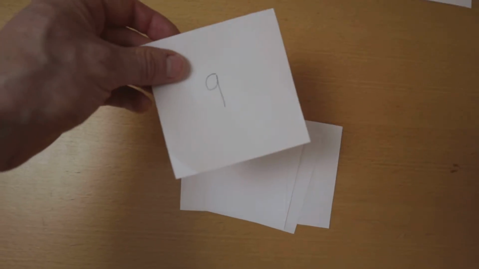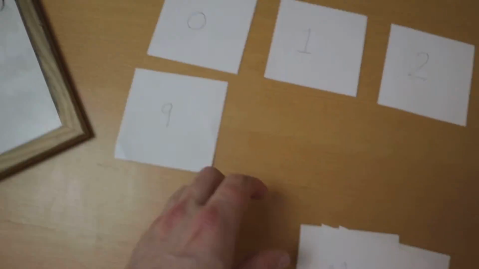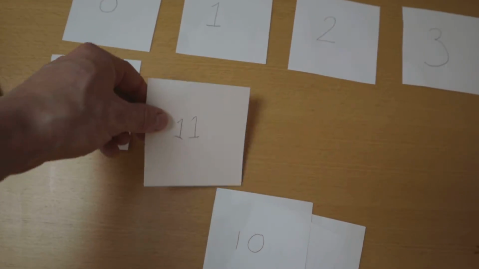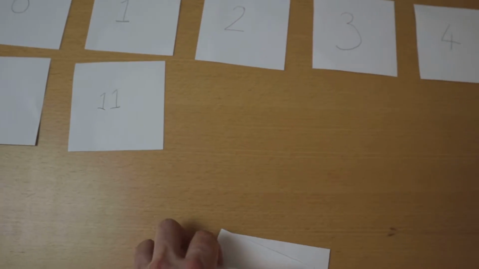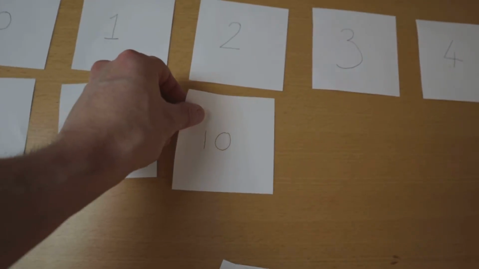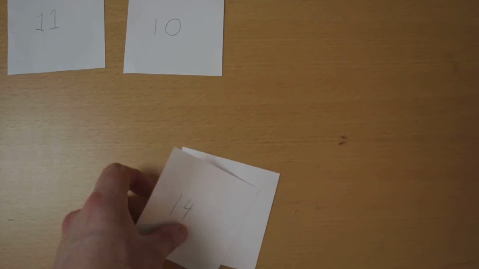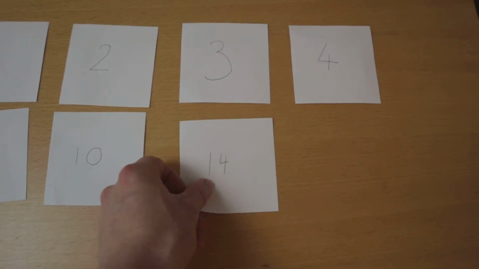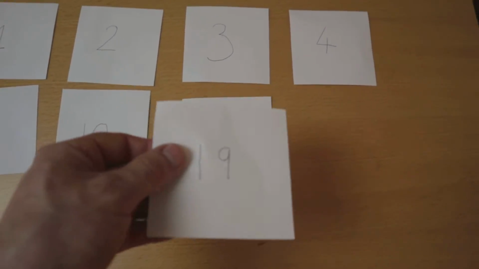And we have the value 9, which we're going to store in the first index, or index 0. 11 for our 11 minutes in our tracker. 10 for 10 minutes in the second position, our second index. 14 in the third index. And 19 in the final one.